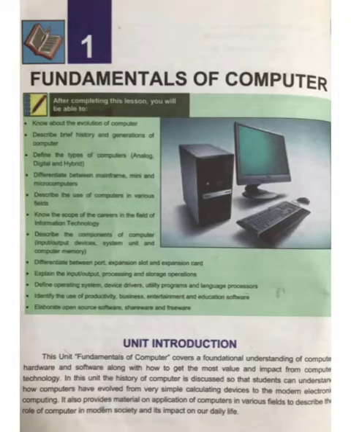Students, in this chapter you will learn about the evolution of computer, the history, and the generations of computer. You will learn about types of computer, the difference between mainframe, mini and microcomputer, and how to use a computer in various fields. You will know about the scopes in the field of information technology, and the components of computer like input and output devices, system unit and computer memory.